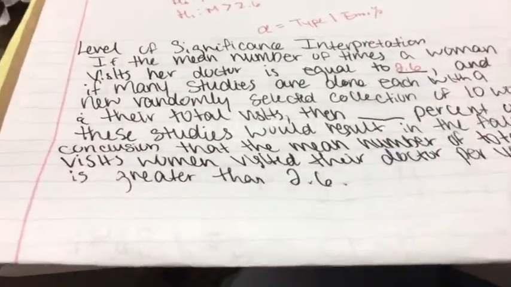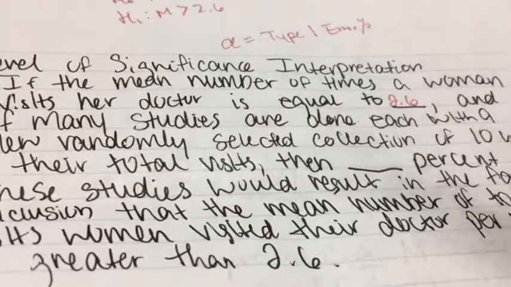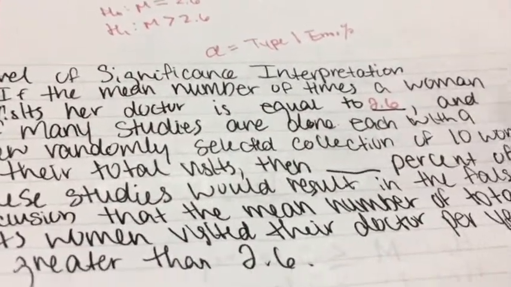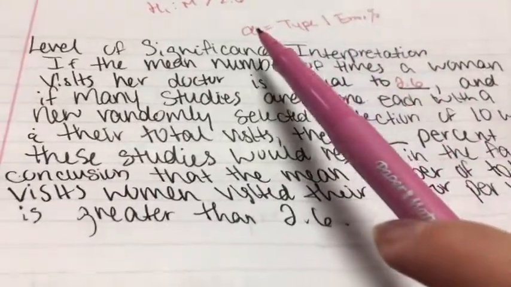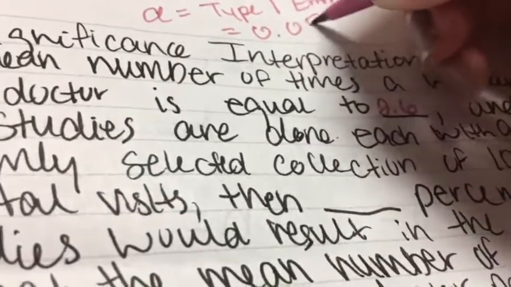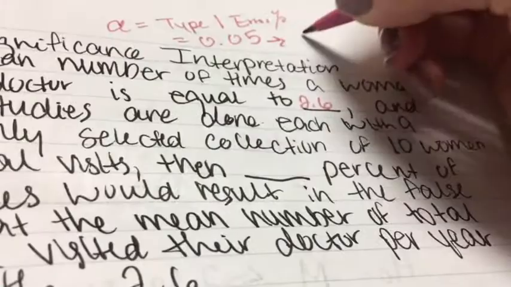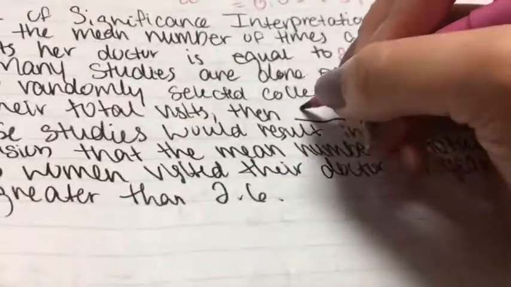it actually is true. And your level of significance again represents the odds that this type 1 error can happen, and they're going to give you this in the problem. And reading the problem, it told you that you had a 0.05 level of significance, and so this as a percentage is going to be 5%. And so the 5% is going to go right there.